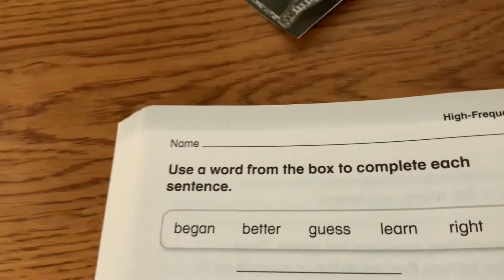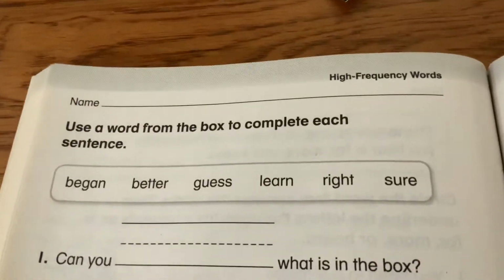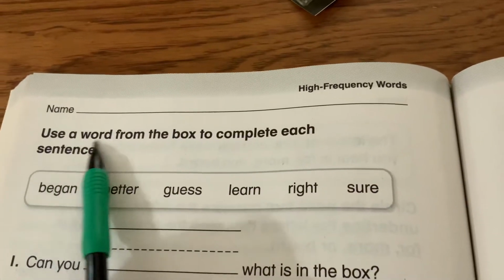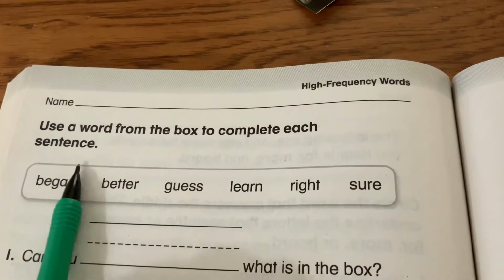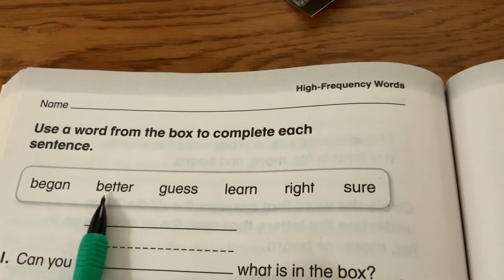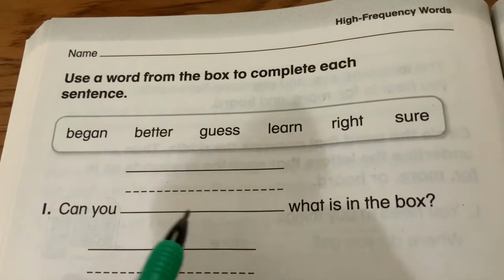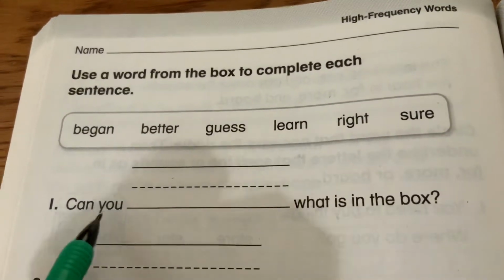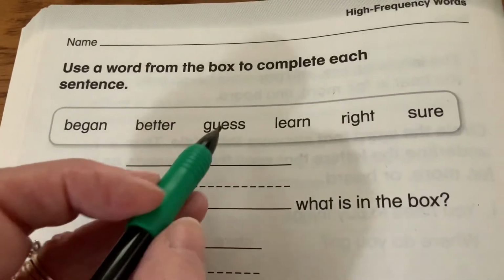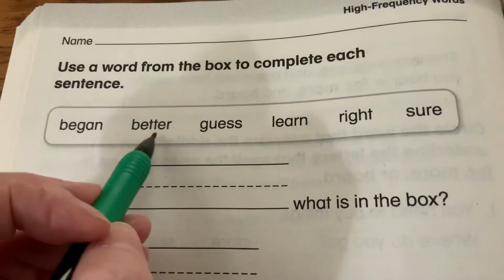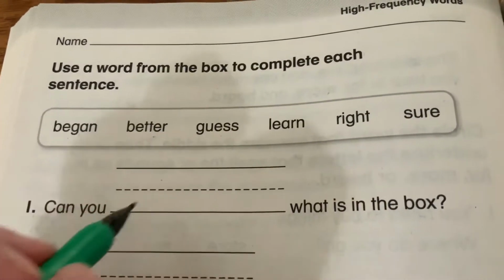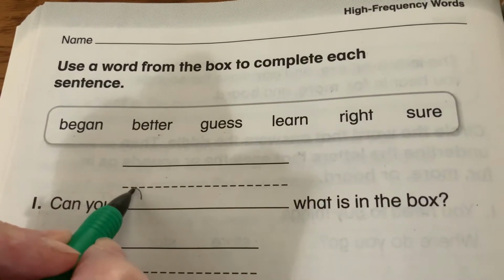On 236, we have our high frequency words. If you're looking at the page, it says use a word from the box to complete each sentence. Began, better, guess, learn, right, and sure. Can you blank what is in the box? Can you began? Can you better? Can you guess? And it would be guess. Can you guess what is in the box?